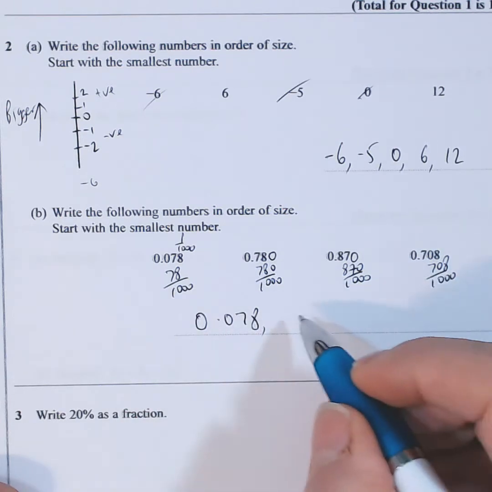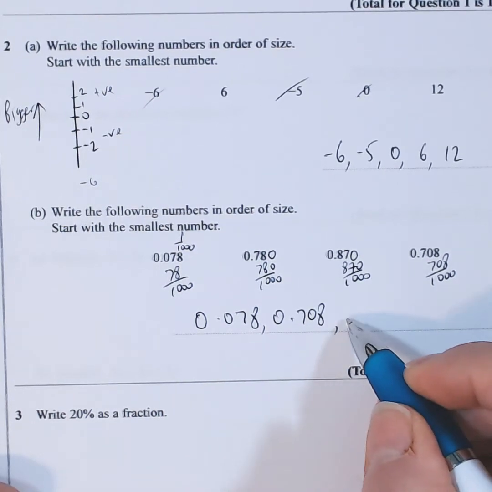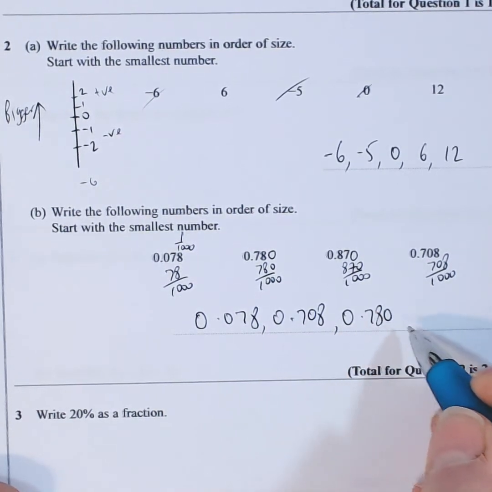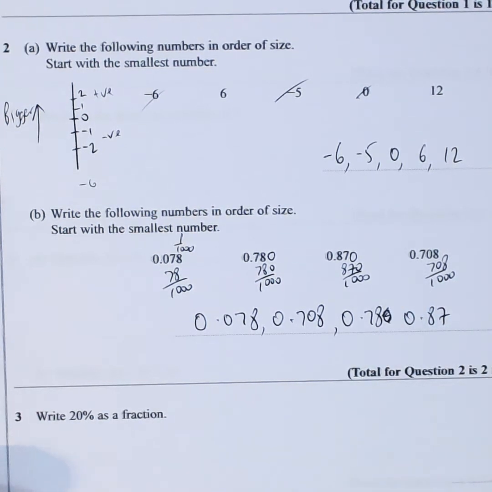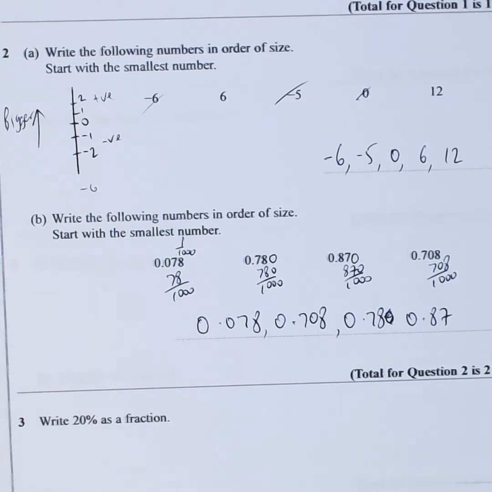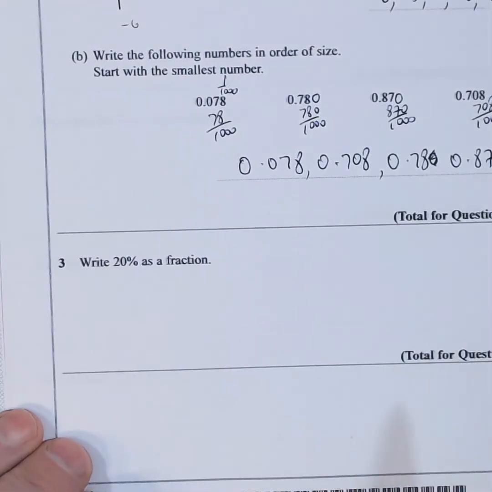This one would be the next one, so that would be 0.708, and then the next one would be 0.78, and the next one would be 0.87. I didn't need that 0 there because the original number was 0.78. Okay, so that's an example of how to write those numbers in size order.